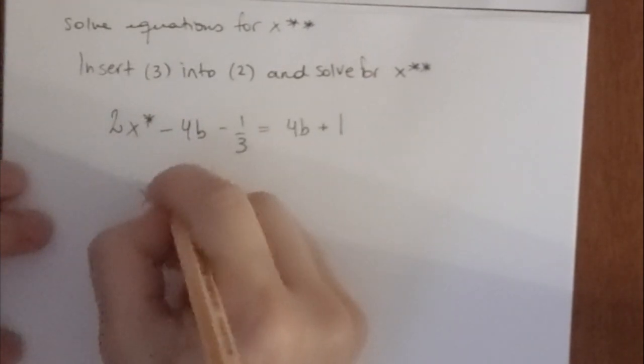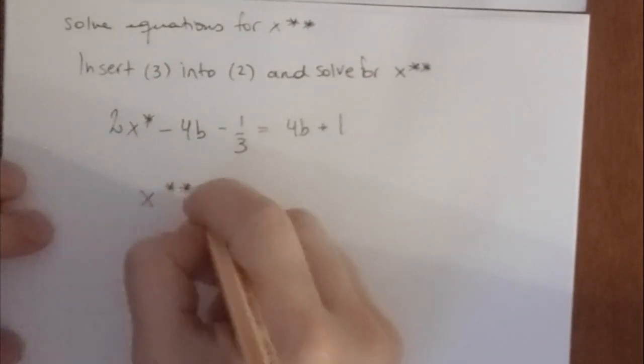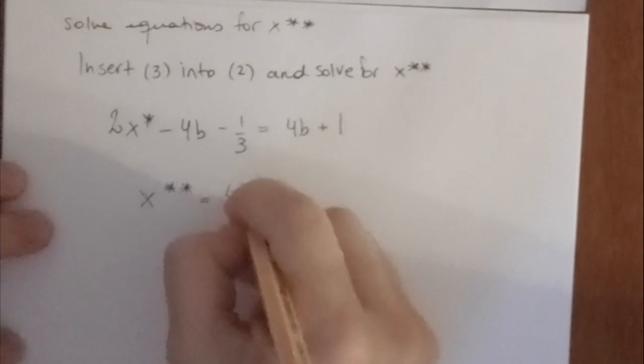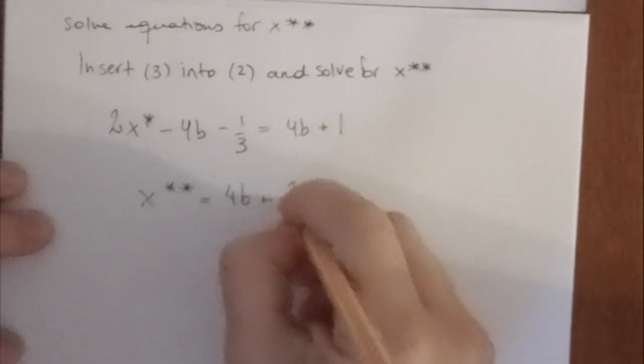Solving for X star star, we arrive at a solution of 4B plus 2/3.